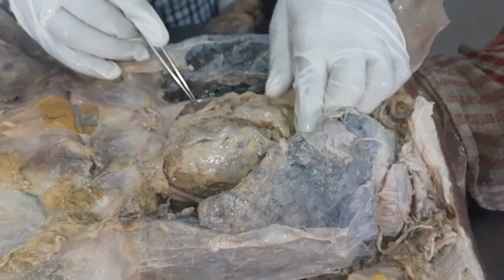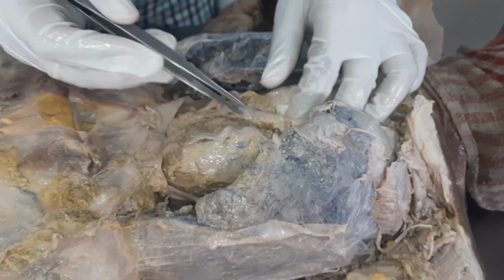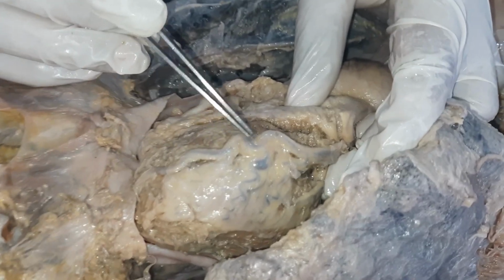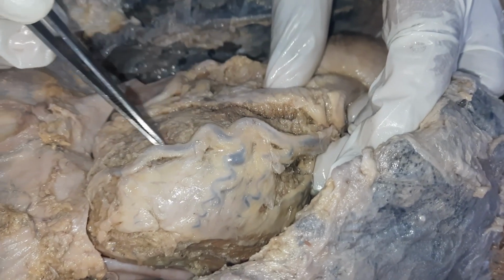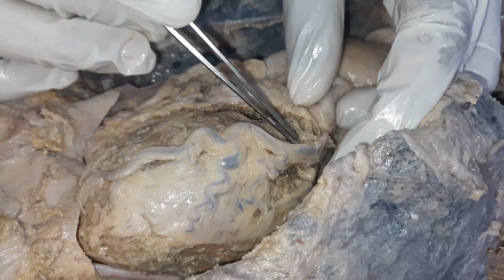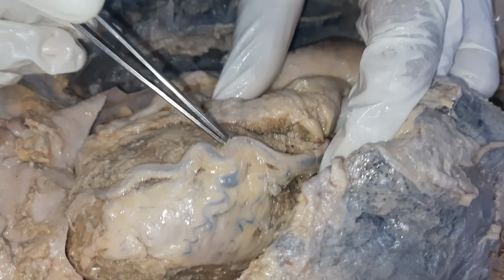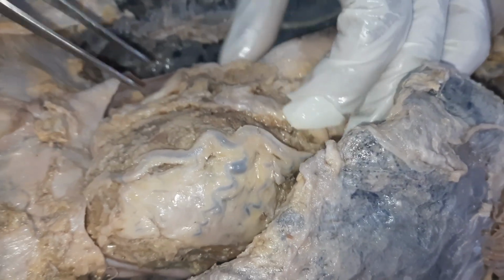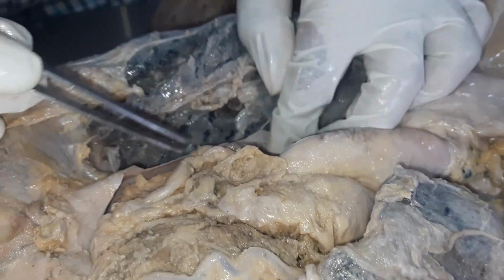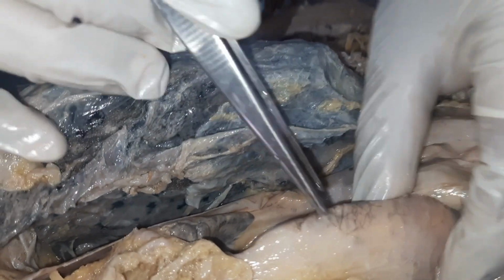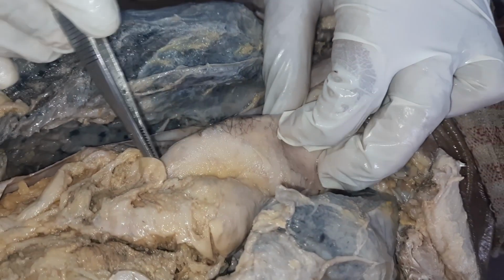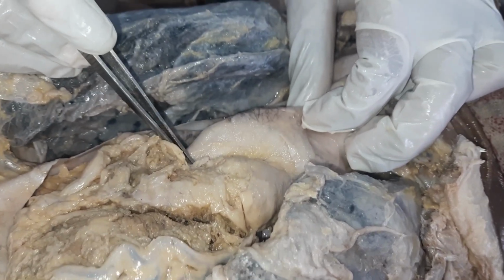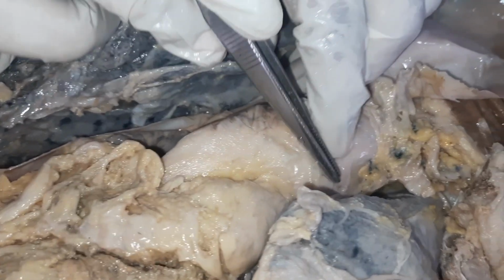Now let's see some of the structures that you can visualize. Here we can see this structure. This is the anterior interventricular artery, which is a branch of the left coronary artery. This artery is running in the anterior interventricular groove, and that can be seen. Now this big structure here onto the right side is the aorta, the ascending aorta, and this is the arch of the aorta.